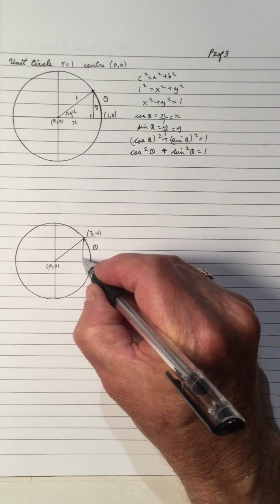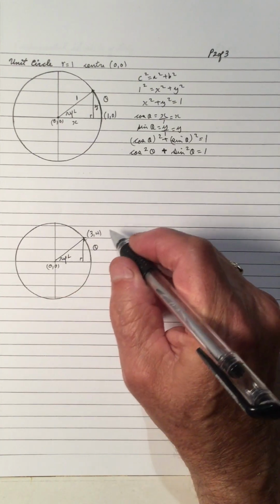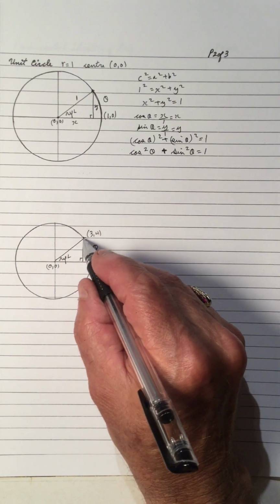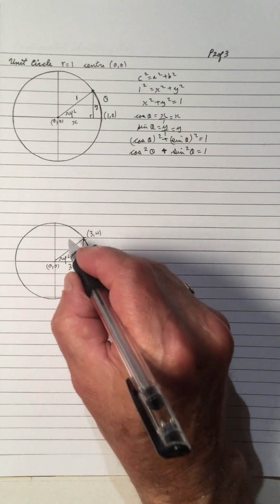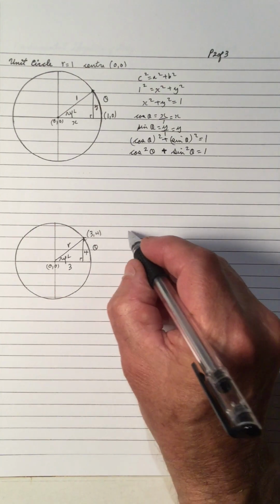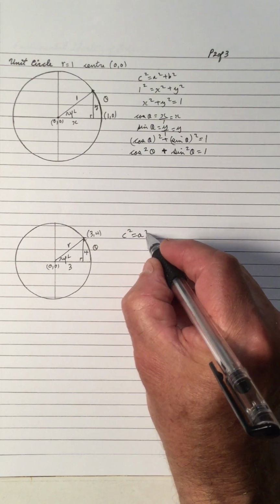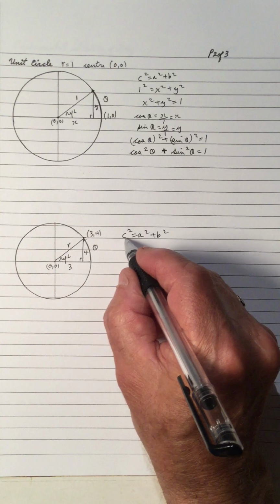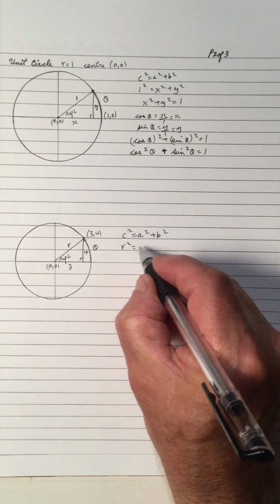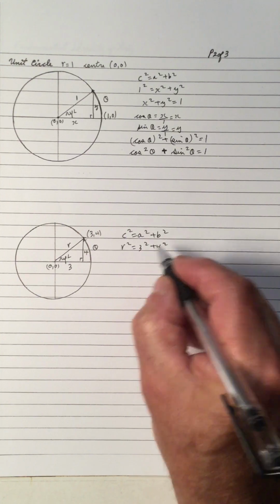Drop a perpendicular to the x-axis. And this is the reference angle. So we have this point, x is 3, y is 4, and we have a radius. So c squared is a squared plus b squared. The radius is the hypotenuse, so r squared is 3 squared plus 4 squared.